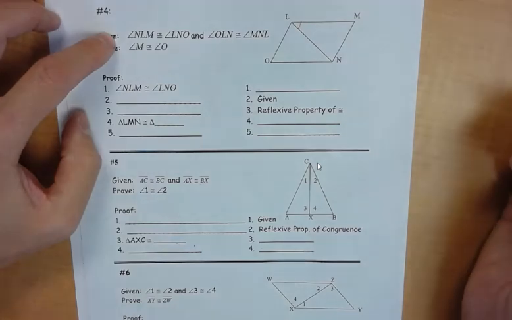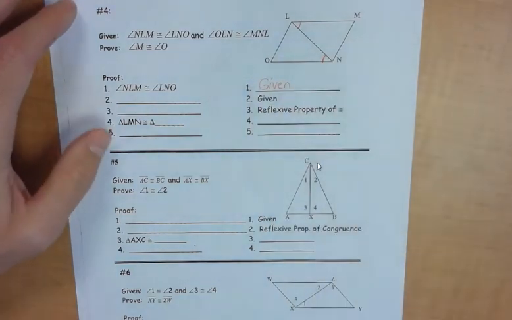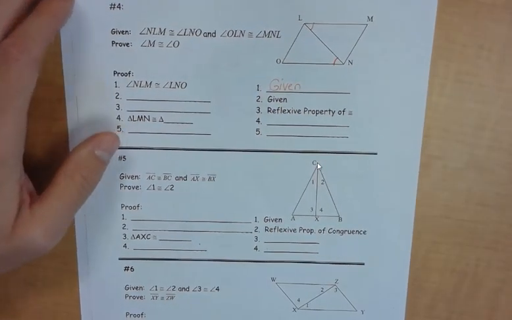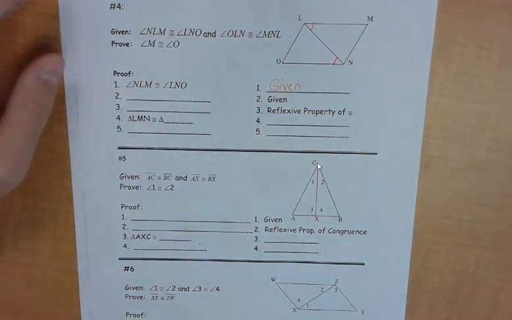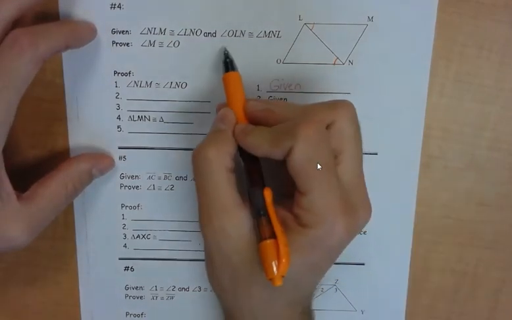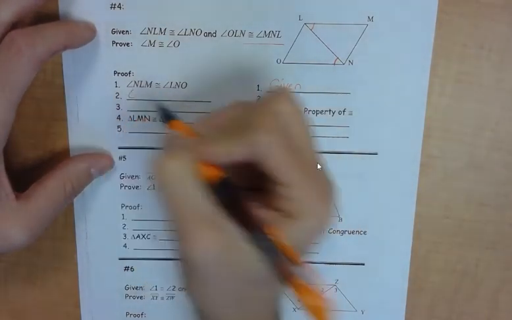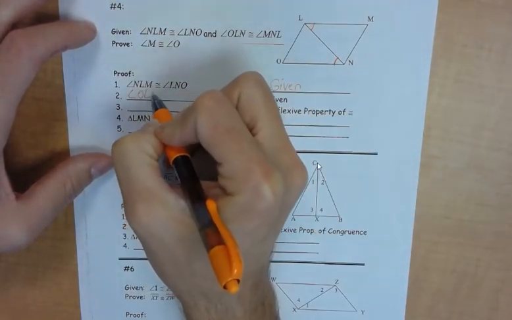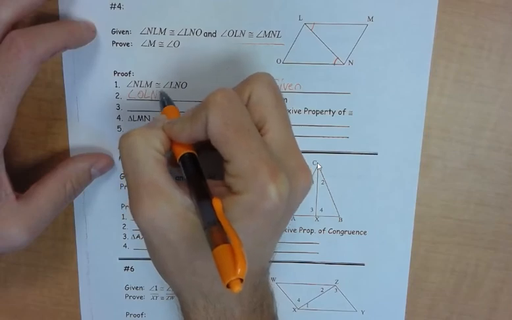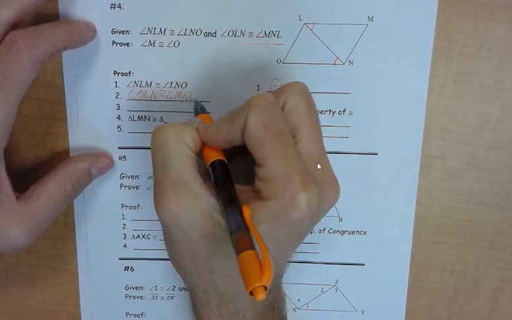We know those are given. And so we'll write given as our reason right there. And then we have number 2, another given. So we're going to write down this given right here. And so that means we can write down angle OLN is congruent to MNL.